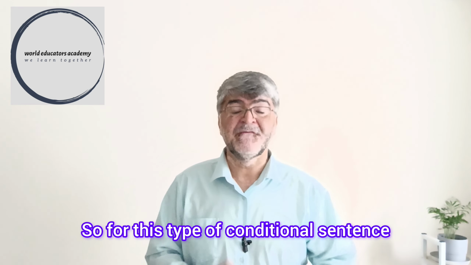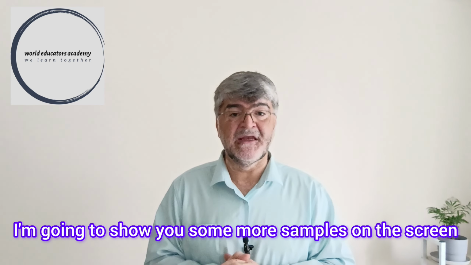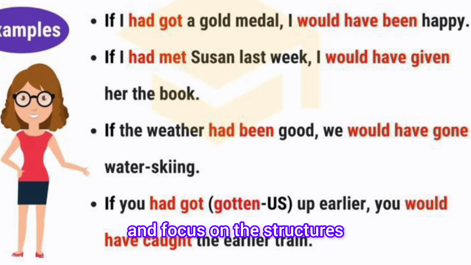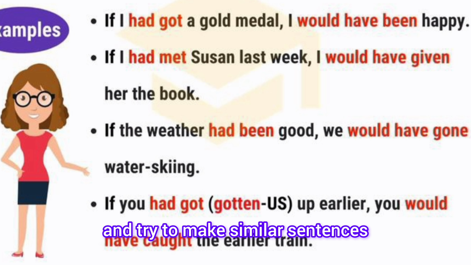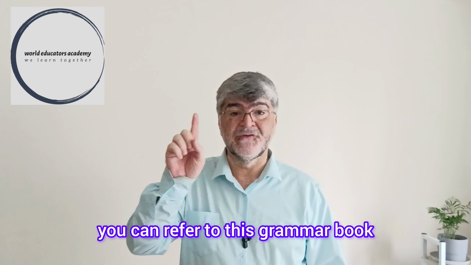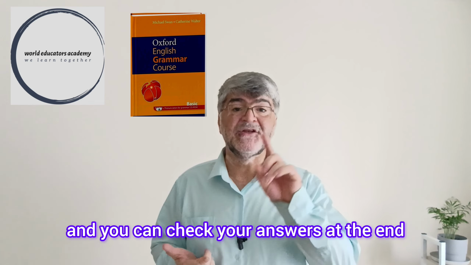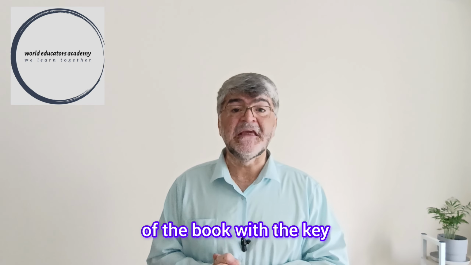So for this type of conditional sentence, I'm going to show you some more samples on the screen. You can read them and focus on the structures, analyze the sentences, and try to make similar sentences. Then for more exercise, you can refer to this grammar book and do more exercises, and you can check your answers at the end of the book with the key.